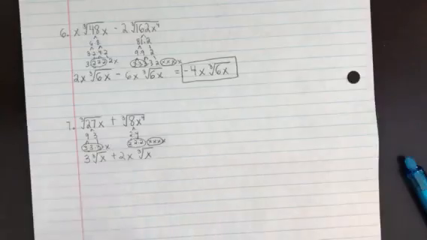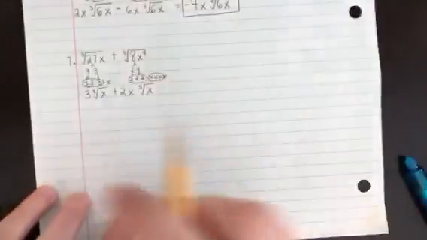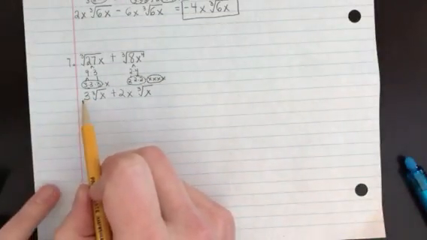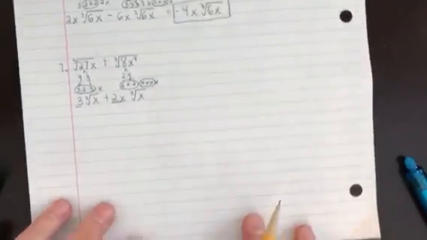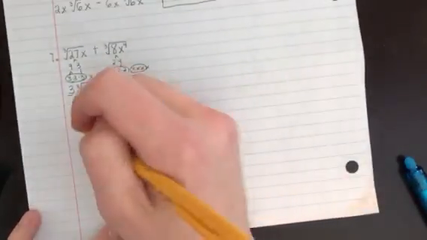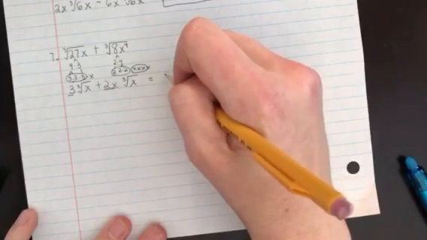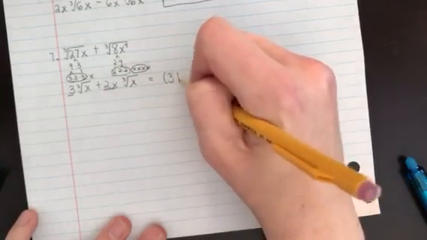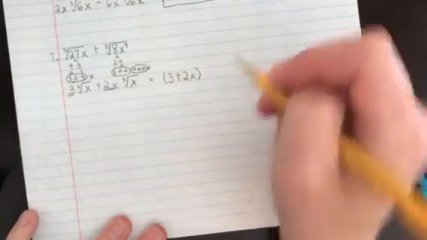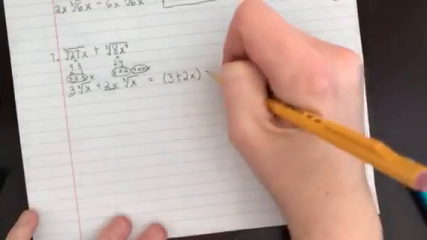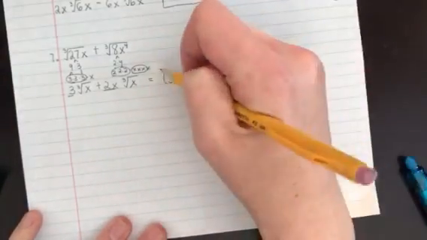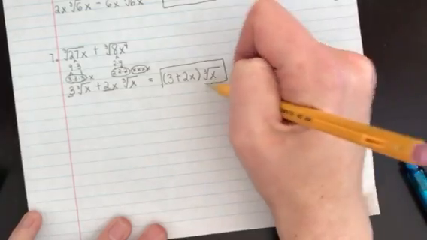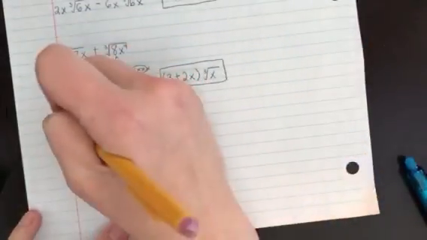So my indices, radicands match, okay? But look at this. When I go to combine this, 3 plus 2x, I can't combine them per se. I cannot put them together. So you would say the answer for this would be 3 plus 2x, because those can't be combined any better than that, with the cube root of x. And that would be my final answer. Okay, let's practice another one.